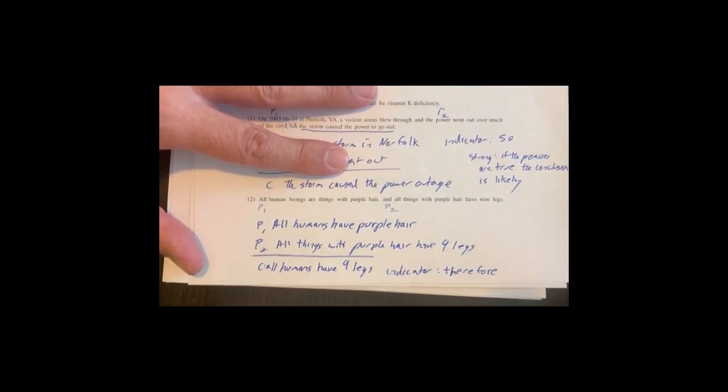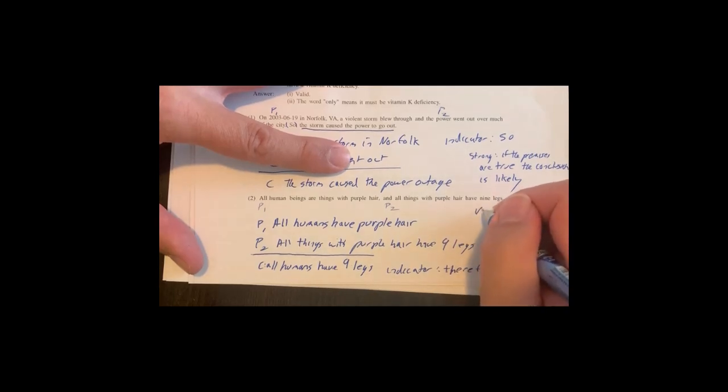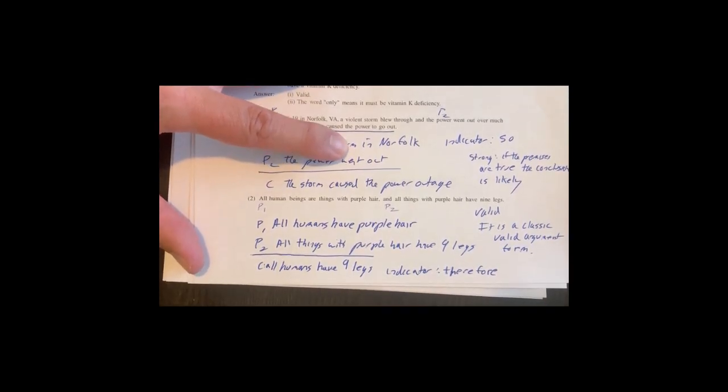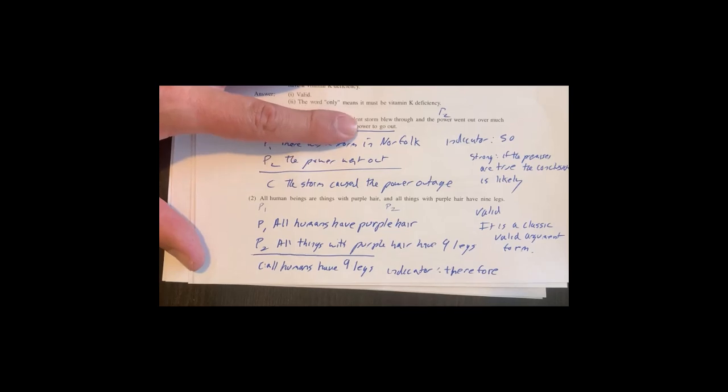and this is clearly valid. It is a classic valid argument form. And actually, if we were studying formal logic, we would learn the names of this exact style of argument and that sort of thing, but we don't need to worry about that now.